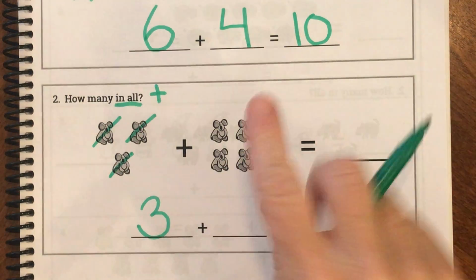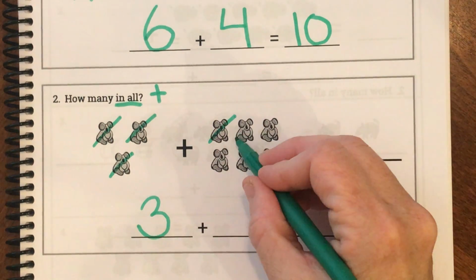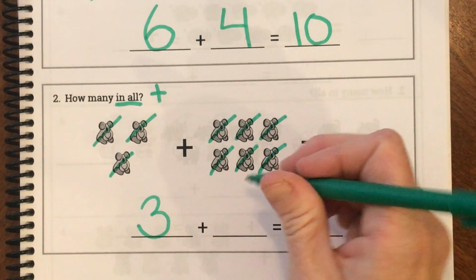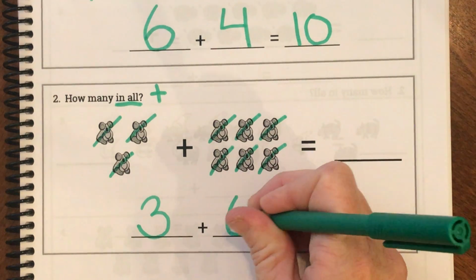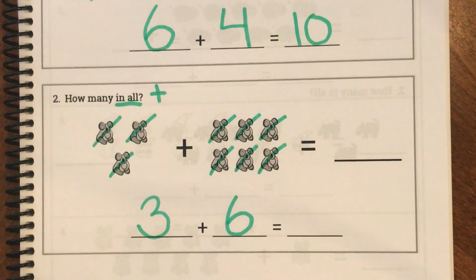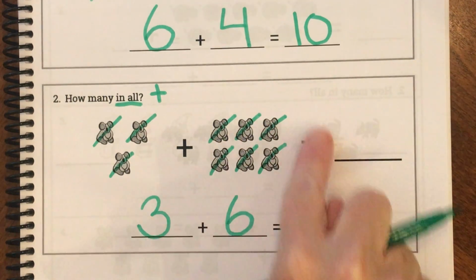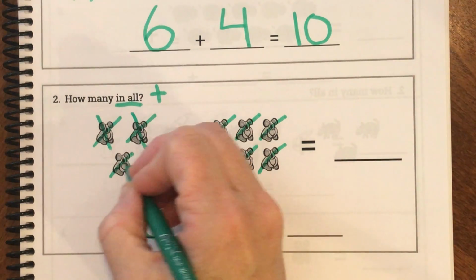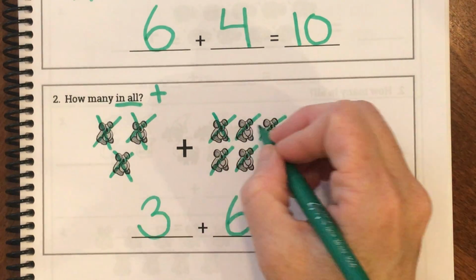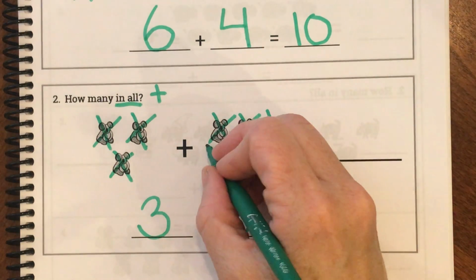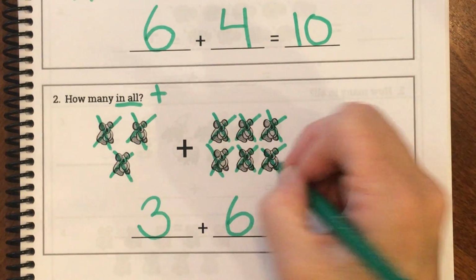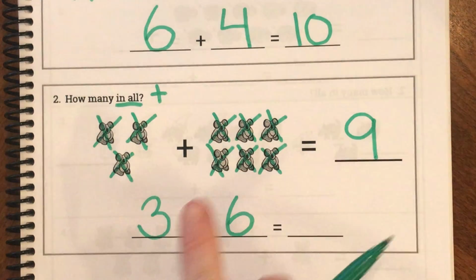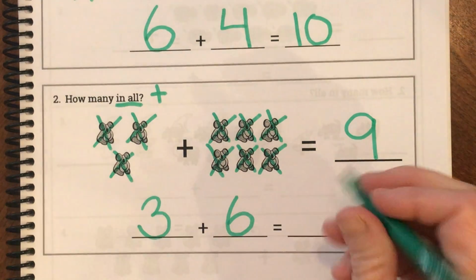Let's count our second group. 1, 2, 3, 4, 5, 6. Okay, so let's record a 6. Okay, now we're going to go back and count them and combine the two groups. Okay, ready? 1, 2, 3, 4, 5, 6, 7, 8, 9. So in all, there are 9, which tells us 3 plus 6 equals 9.